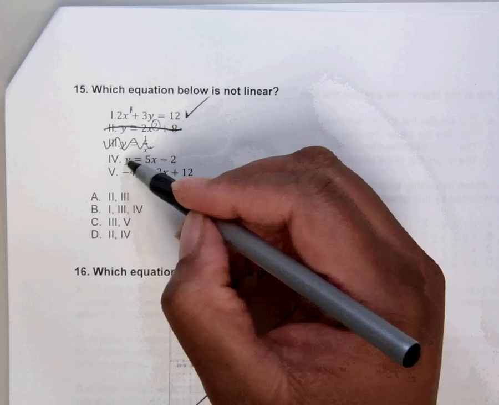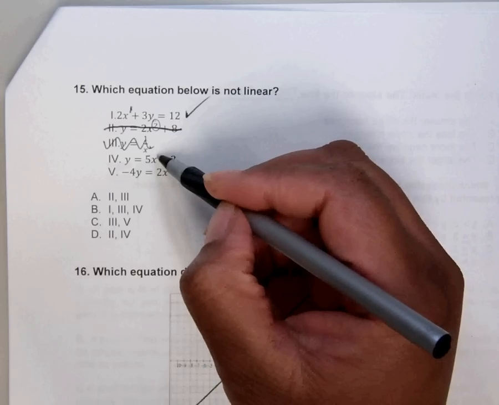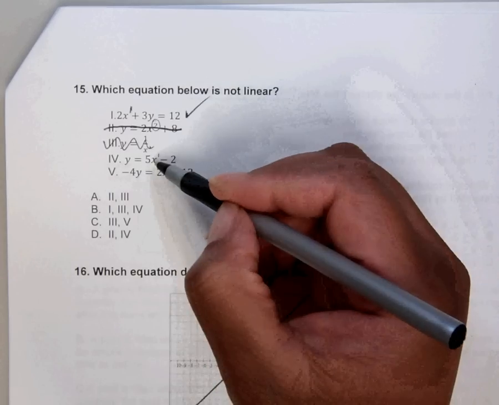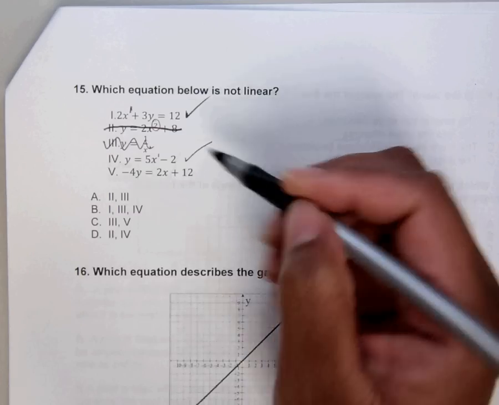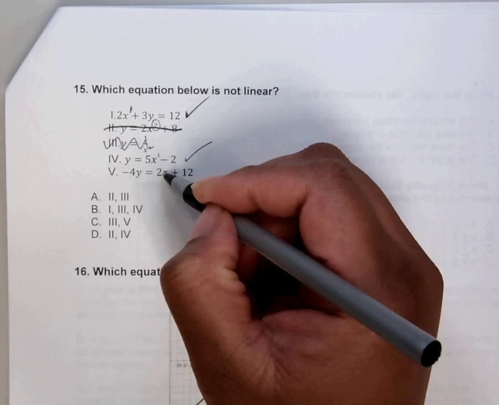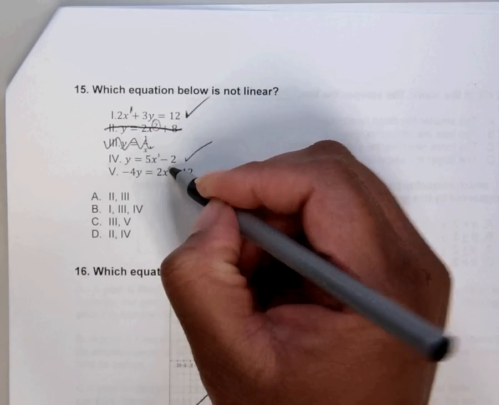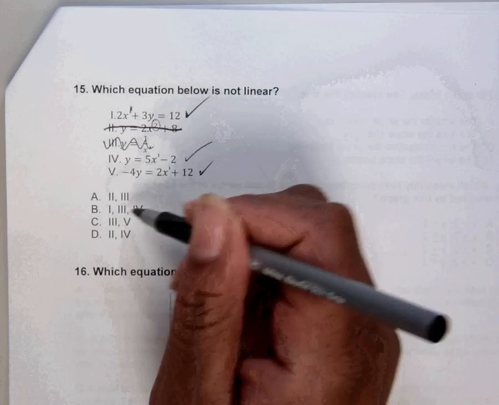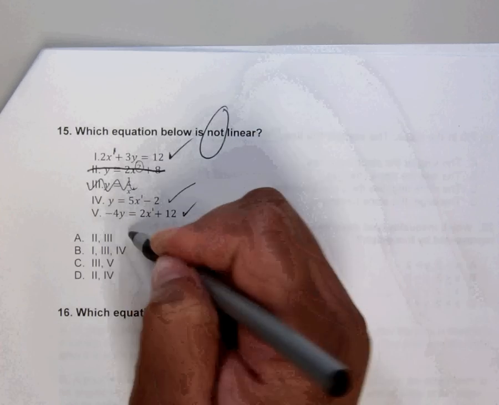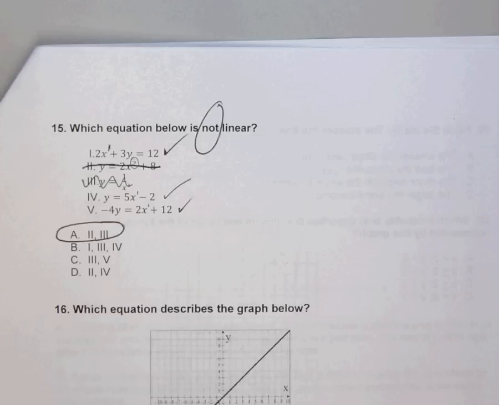Is this linear? I see my y, I see my x. It doesn't have an exponent, so I know it's 1. That is at the top, it's not at the bottom, so I know that's linear. A y and an x, and I know there is 1 on the exponent, so this is linear. Which ones would not be linear? The answer is A, 2 and 3.